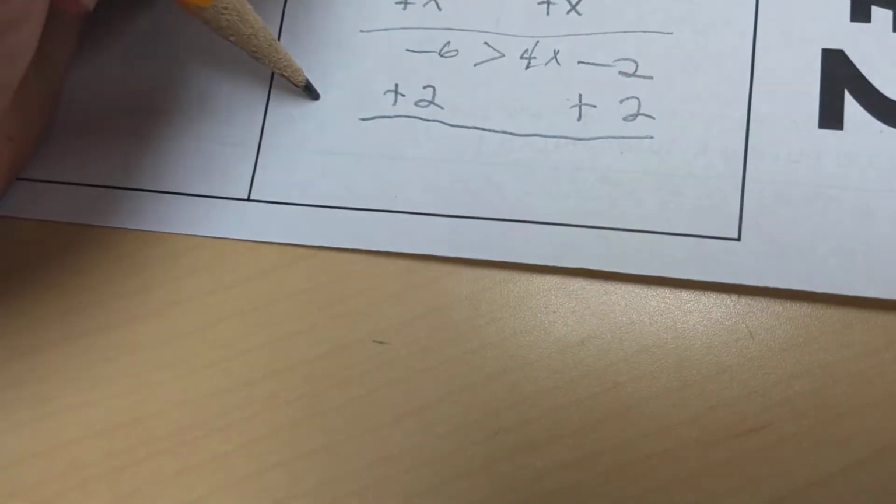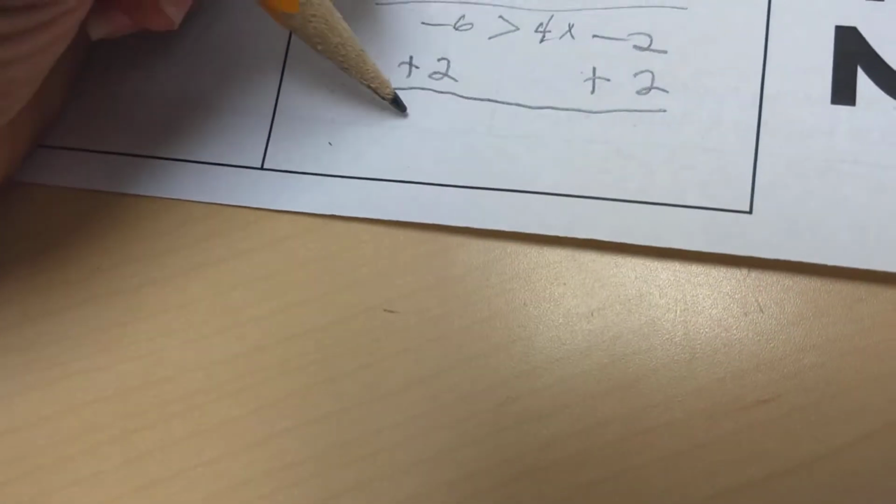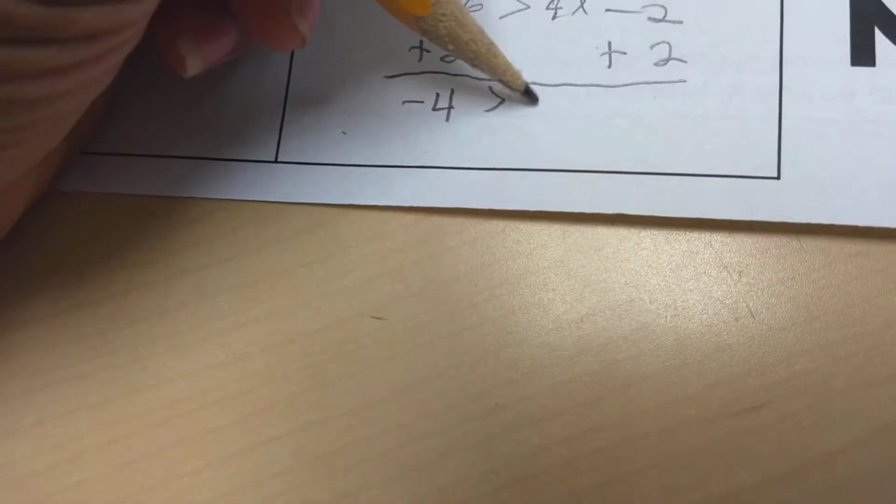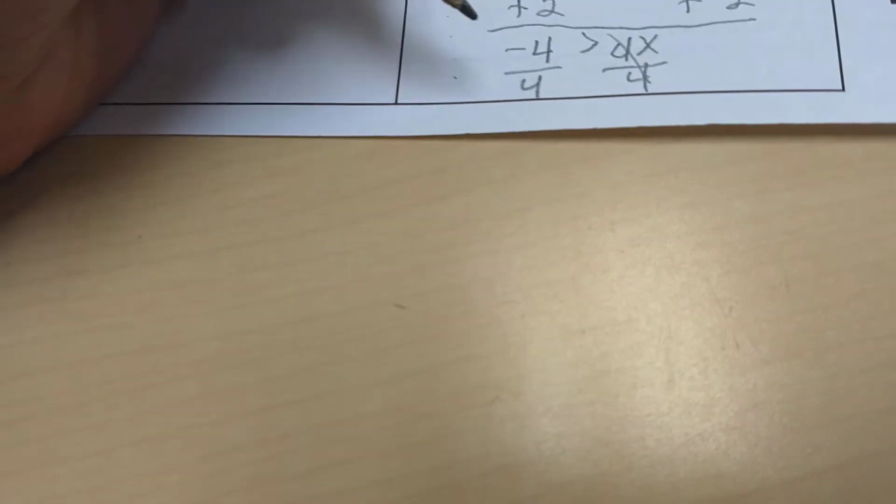Negative 6, so 0 minus 6 plus 2 gives me negative 4. It's greater than 4x. Then I'm going to divide by my coefficient in order to cancel it. That's an inverse. And division property of equality says divide by 4 here. And I get negative 1 is greater than x.